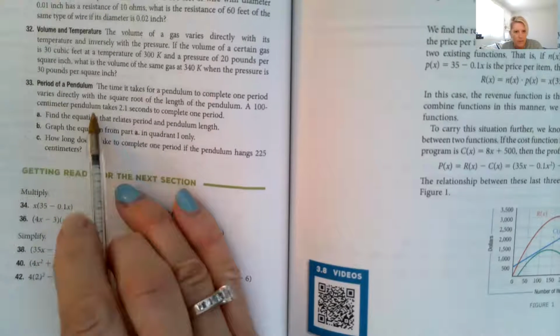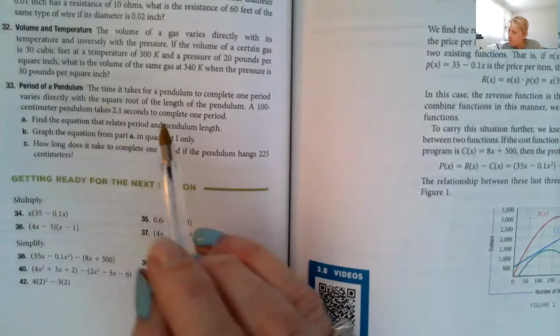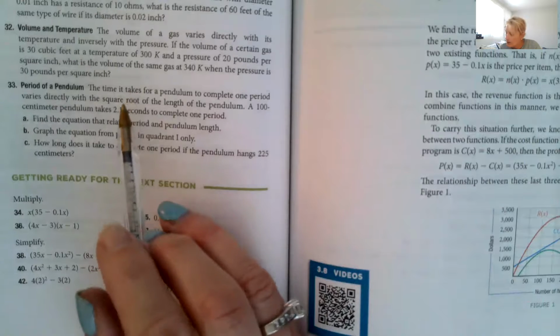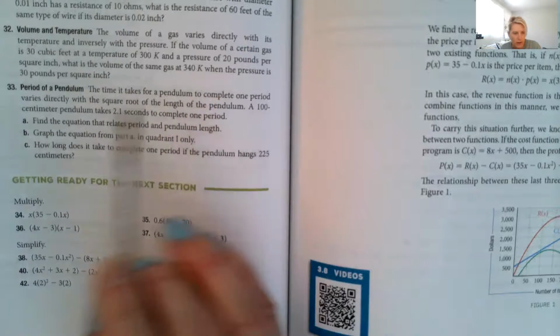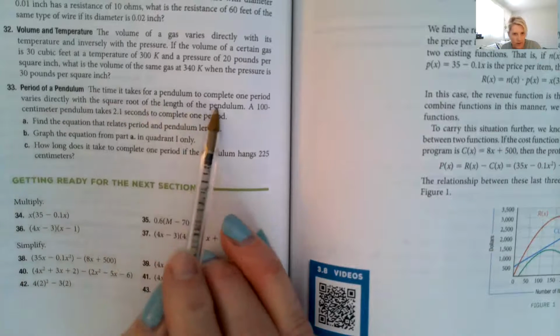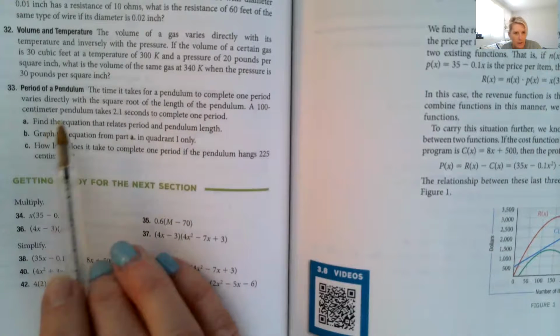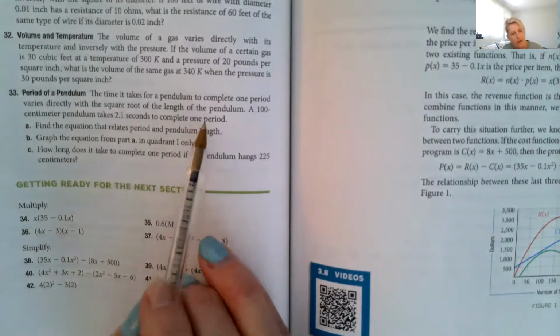Period of a pendulum. A pendulum is something that swings back and forth. The time it takes for a pendulum to complete one period varies directly with the square root of the length of the pendulum. A 100-centimeter pendulum takes 2.3 seconds to complete one period.